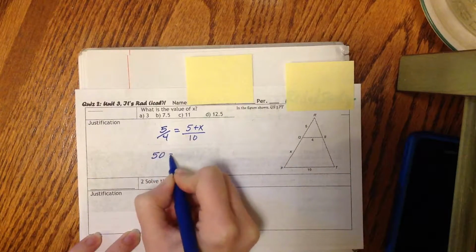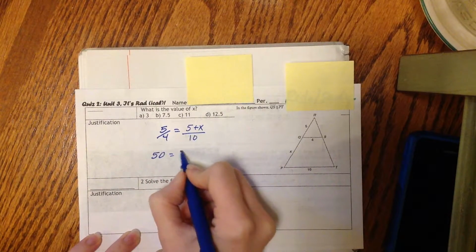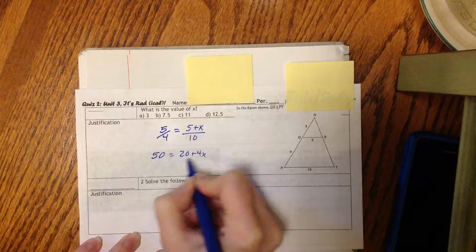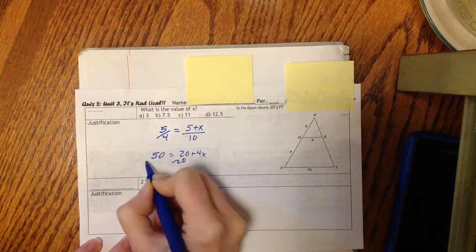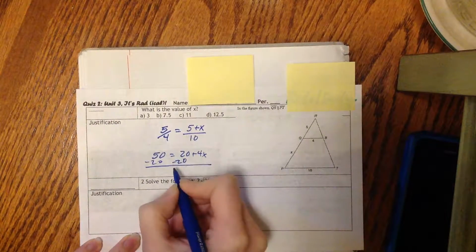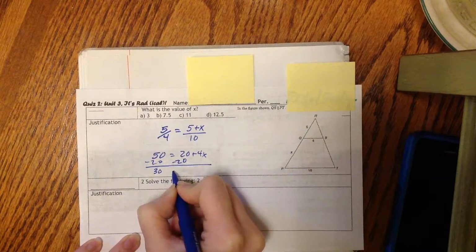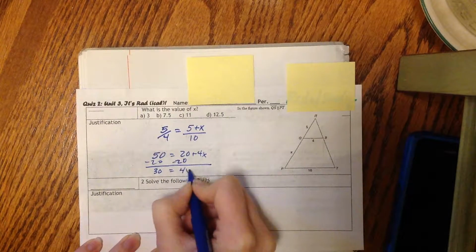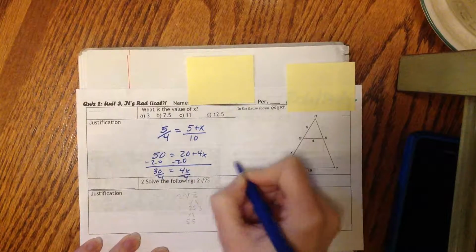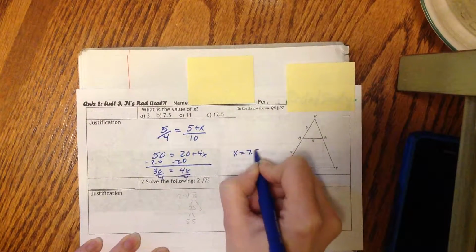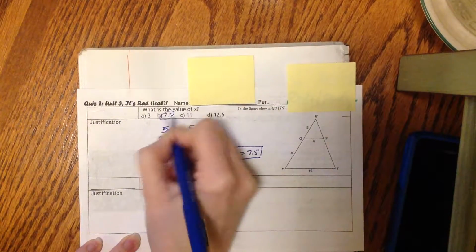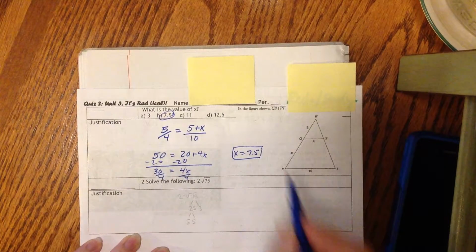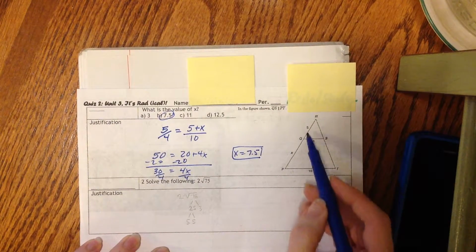Alright, let's cross multiply. 4 groups of 5 plus x is 20 plus 4x, minus 20 on each side. And we get 30 equals 4x, divided by 4 on each side, and x equals 7.5. There. And we can see that actually seems reasonable, right?